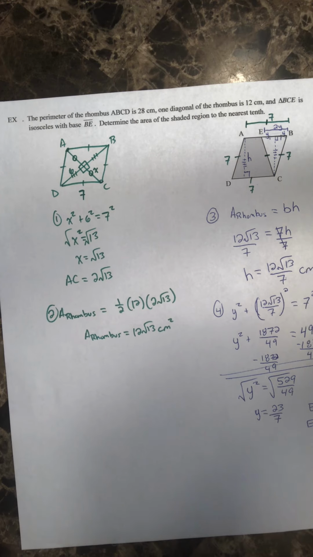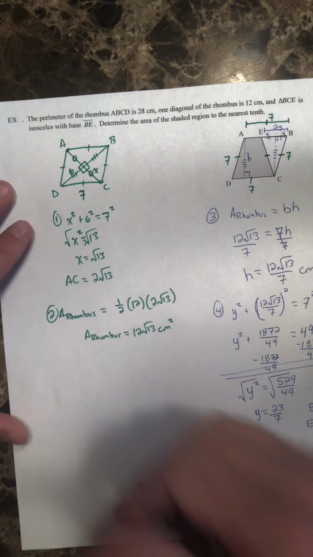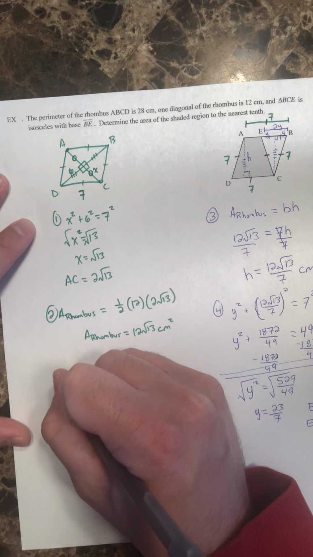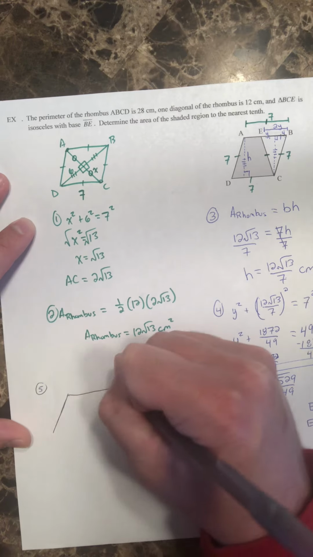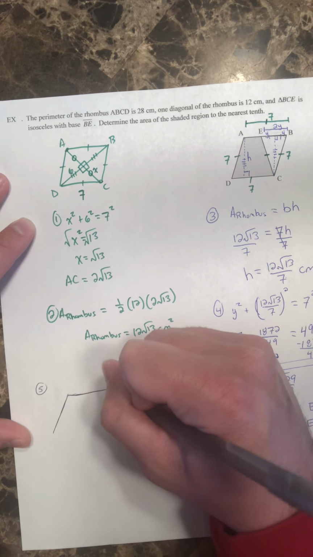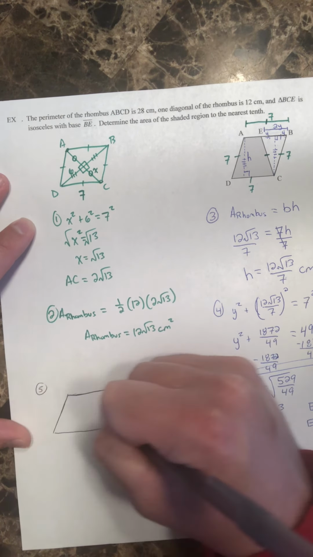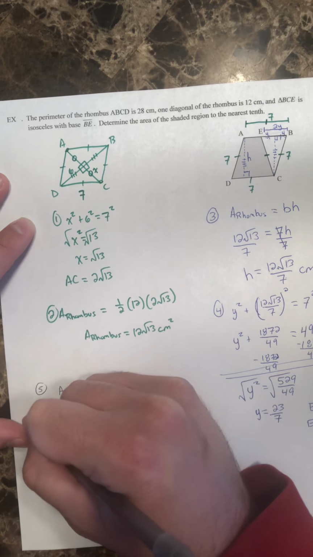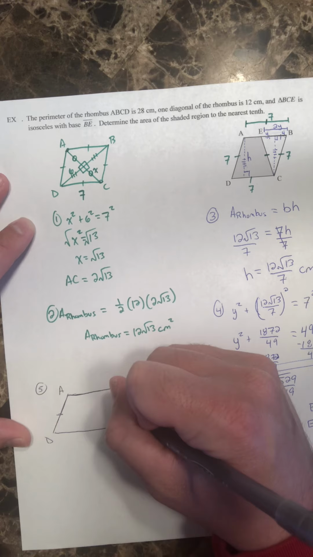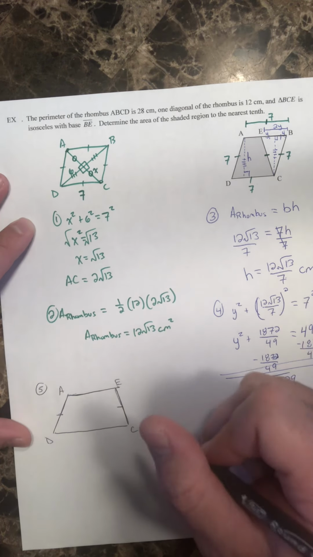If I want to just think of the shaded part as a trapezoid, I'm going to redraw that trapezoid over here. So step 5. If I redraw that trapezoid over here, I have trapezoid AECD, where AD and EC are congruent to each other.